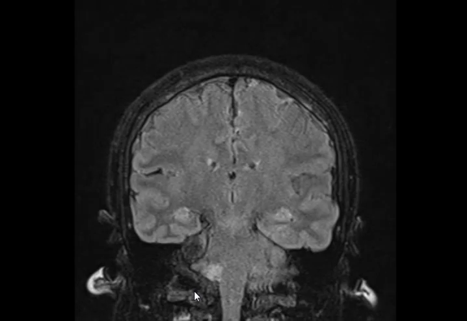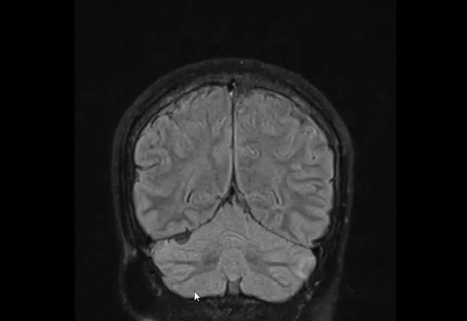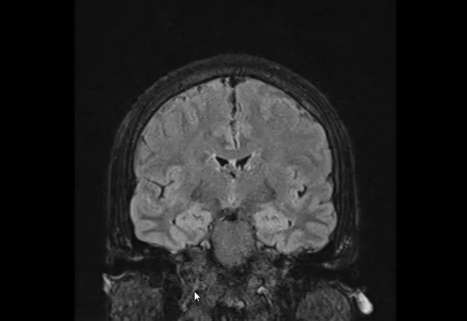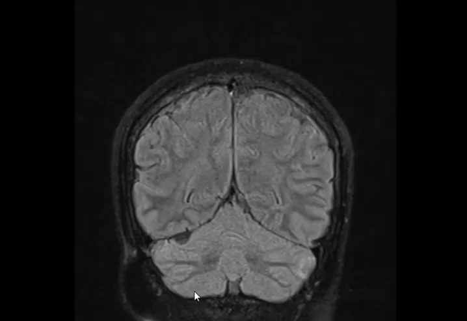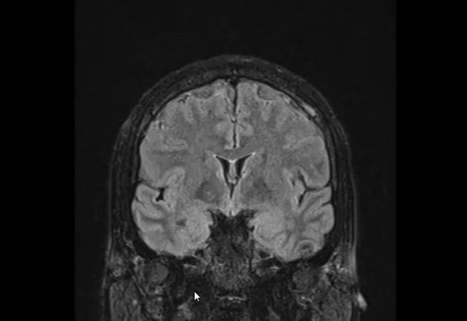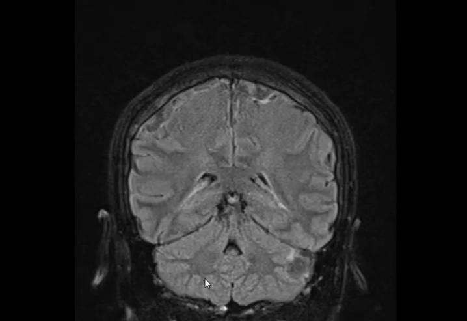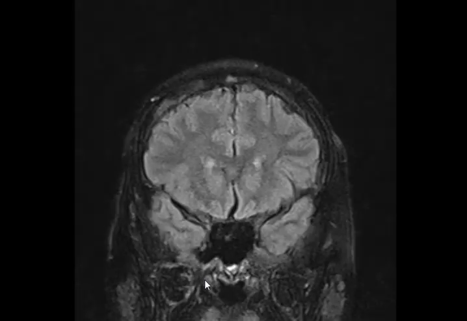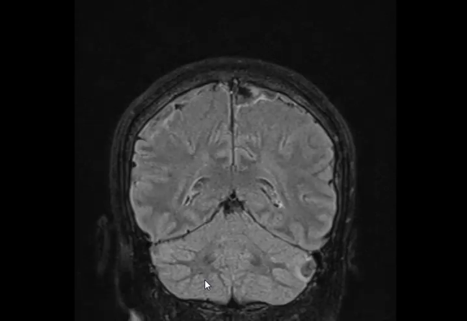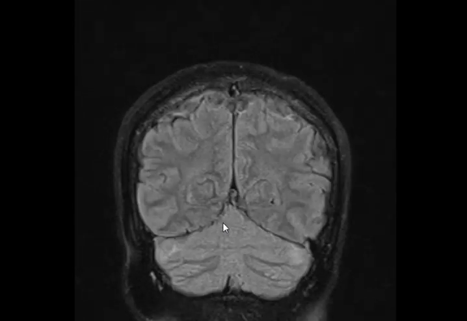What's the sequence? Coronal FLAIR with fat sat. 40 years old female. Okay, this is the brain MRI, coronal FLAIR with fat sat sections, showing multiple lesions, mostly involving the infratentorial aspect of the brain.